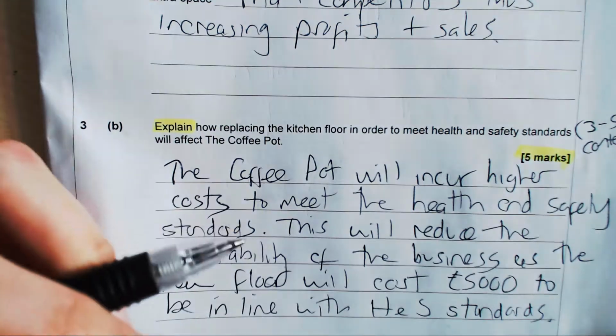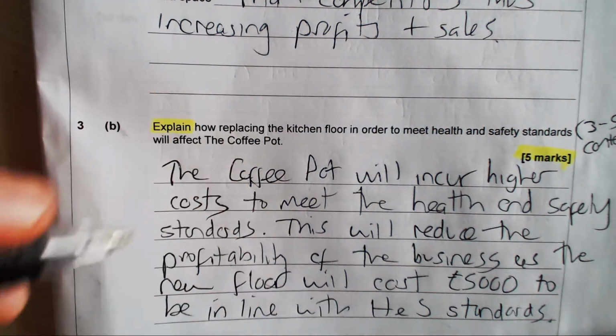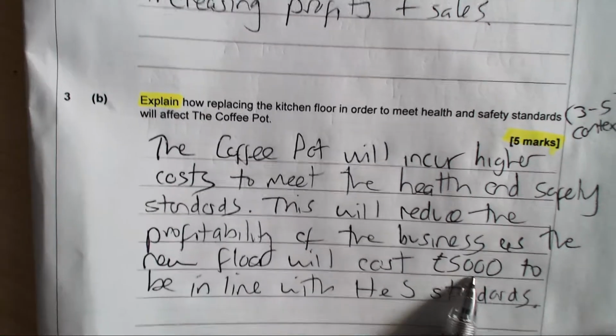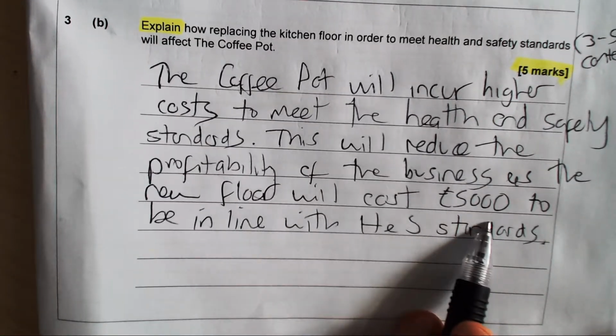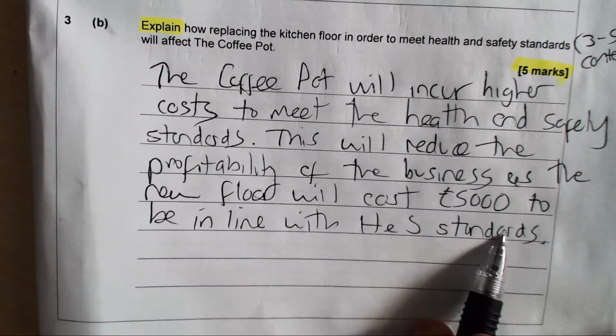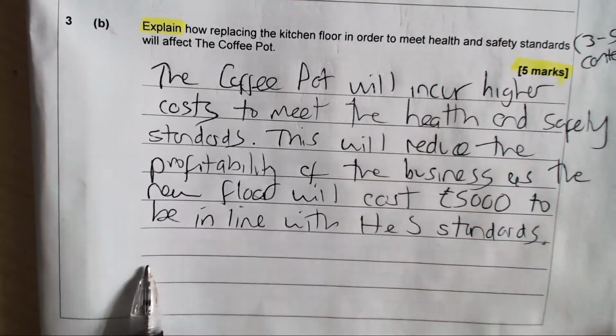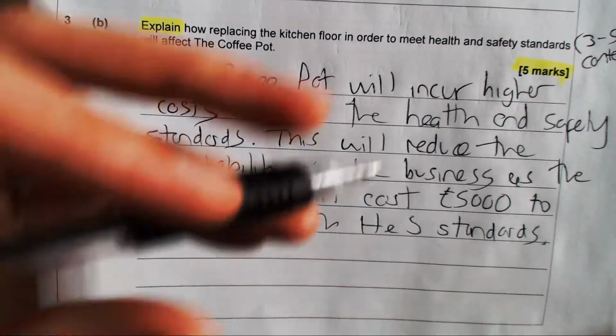The examiner knows what H&S means. It's a common acronym. Okay, now here's the context bit, because I know you're going to say, well, you have got a bit of context there. Yeah, I've got a bit of context there, but I think I can do better than that. I also think I still don't think I've developed enough to get up to the 5 marks. So I think there's a bit more context, a bit more development to come yet.